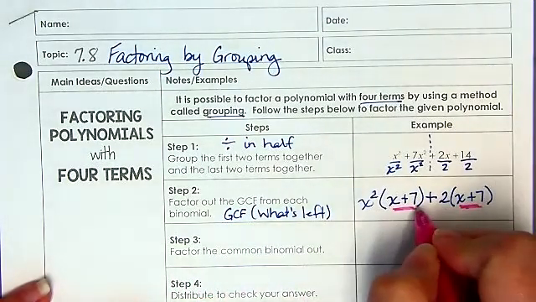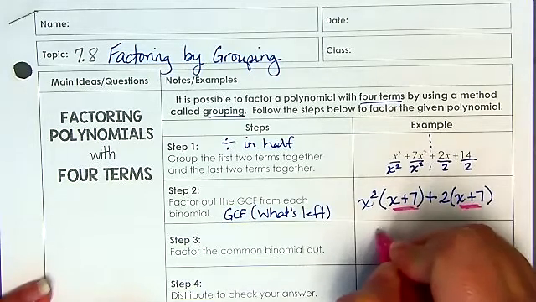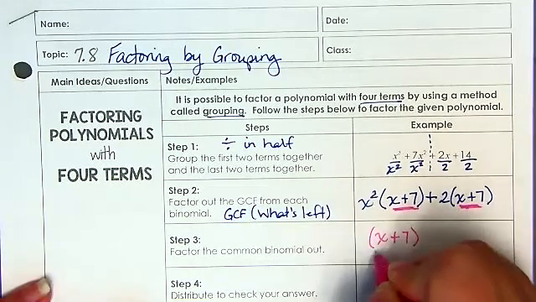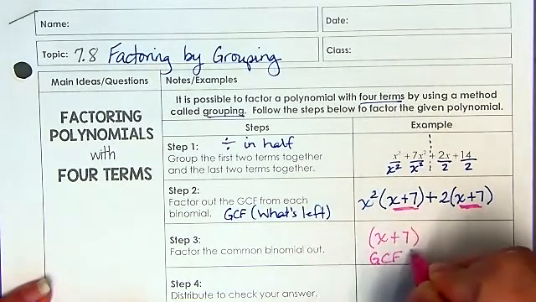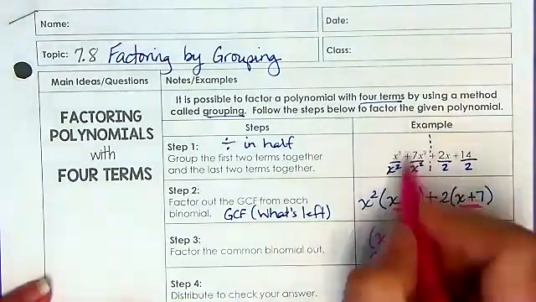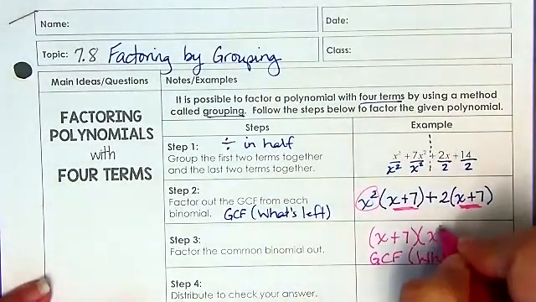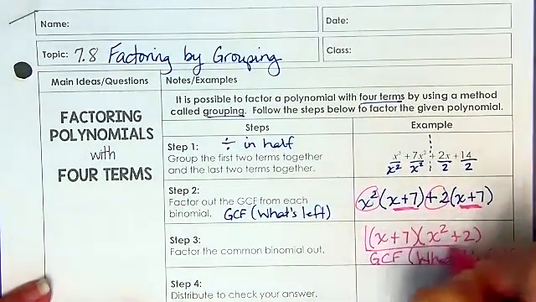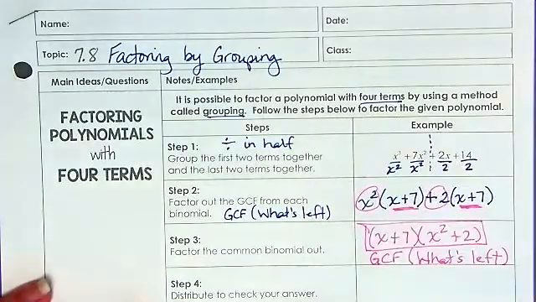I'm going to pull this x plus 7 out, and remember, we write the GCF times what's left. So I have x plus 7 because that's my GCF, and then we write what's left inside the parentheses. So what's left? The x squared plus 2. There's my answer.